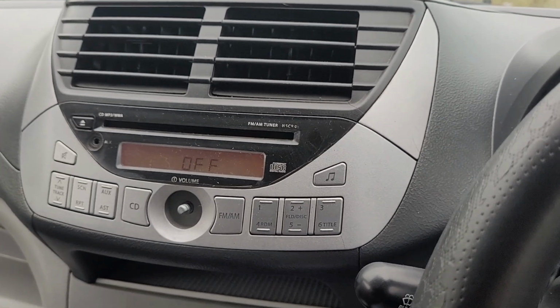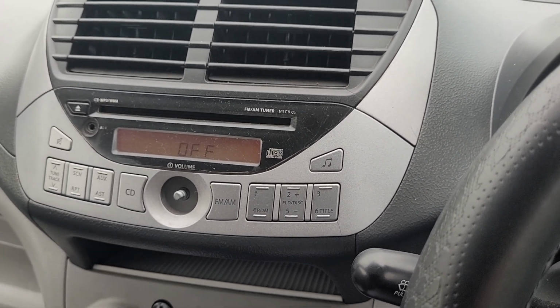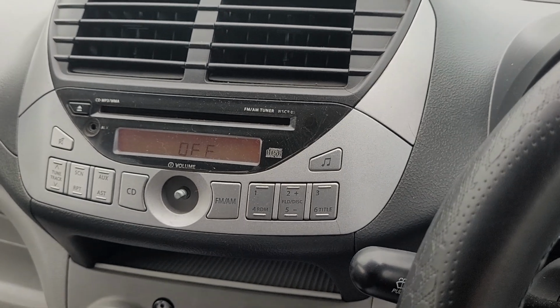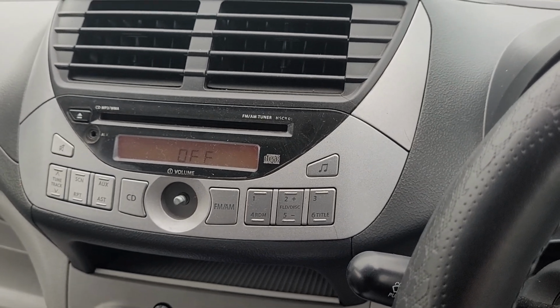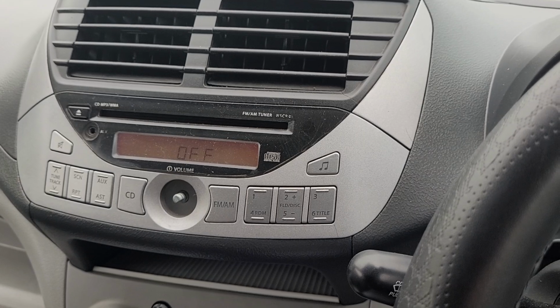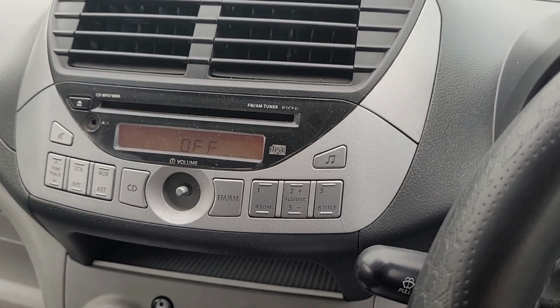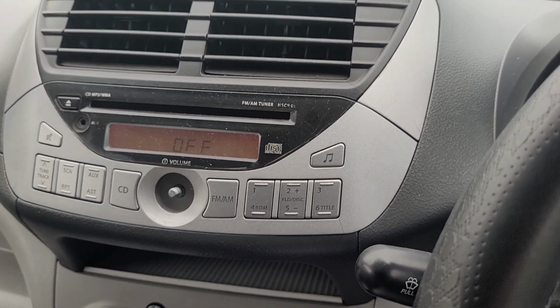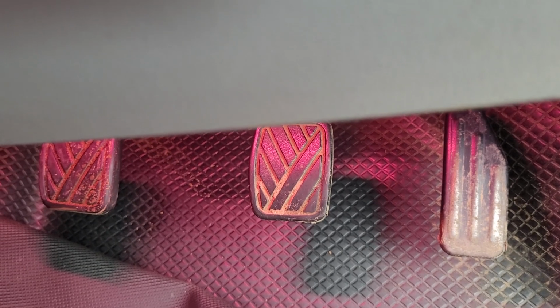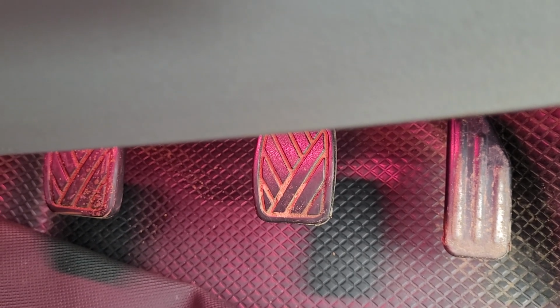There are three very important parts in a car: the clutch, the accelerator and the brake. In a manual transmission car, the clutch is on the left side for your foot, the middle one is the brake, and the right side is the accelerator. So here is the view of the clutch, the brake and the accelerator.